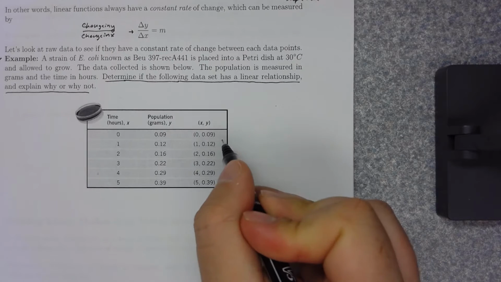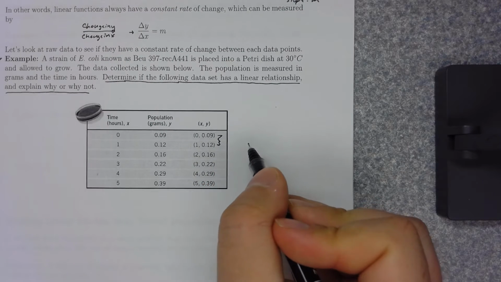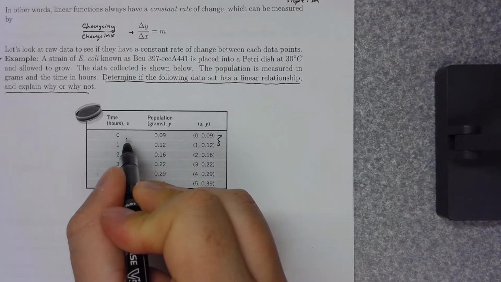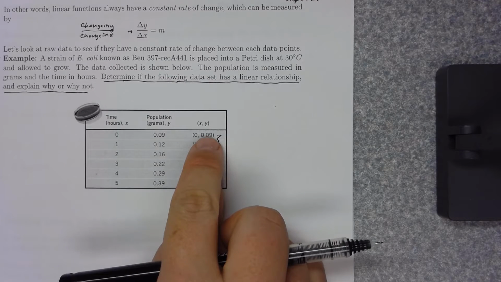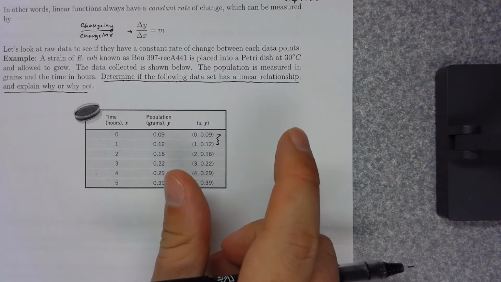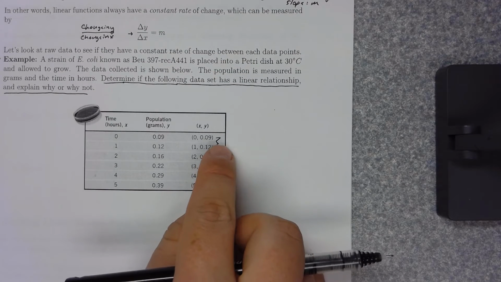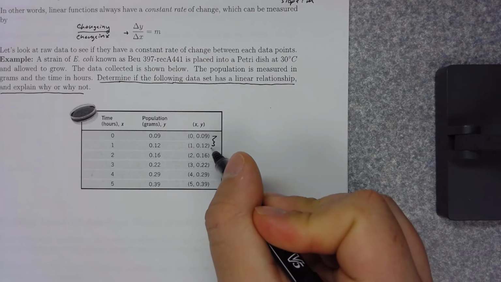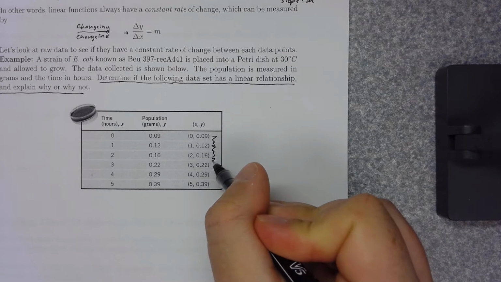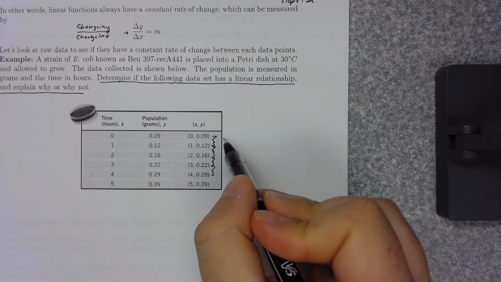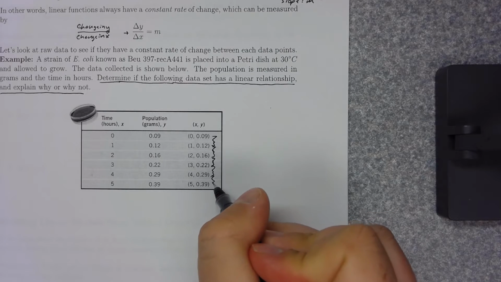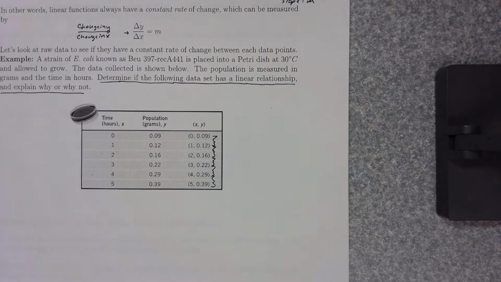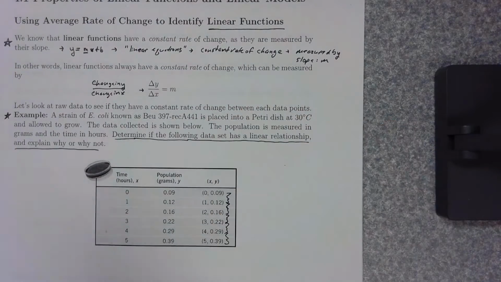So if I go from the first data point to the second data point, if I calculate the slope between these two data values, I'm going to get a value, right? Well, that value better be the same as the slope between these two data points and then the next two, and so on. If I get the same slope for each individual data point, then I will have a linear relationship. That means it'll have a constant rate of change.